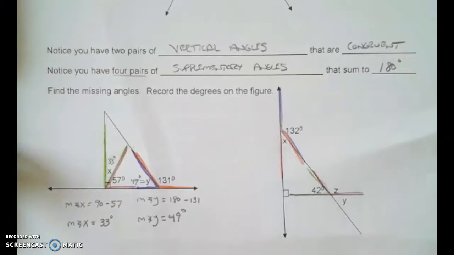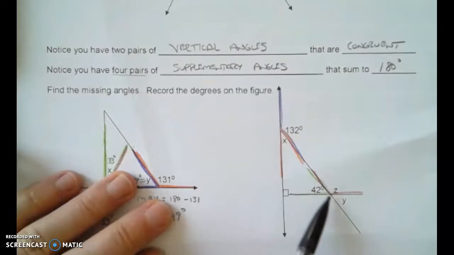Looking at the picture on the right, now we have three missing angles, angle X, angle Z, and angle Y. And I'm going to start off with an easy angle. Angle Y is an easy angle to compute because I don't actually have to do any work. Notice that we have intersecting lines here and here. When lines intersect like this, they're going to form vertical angles, which we know are congruent to each other.